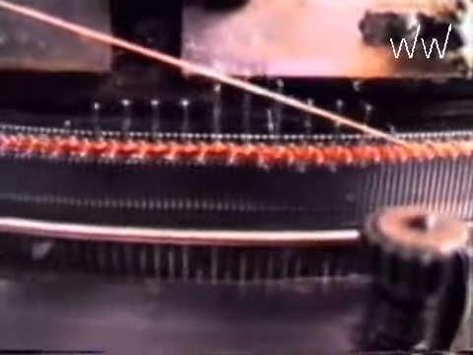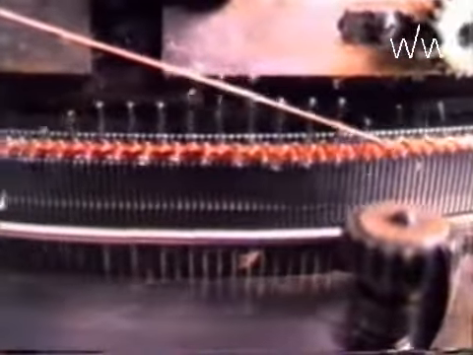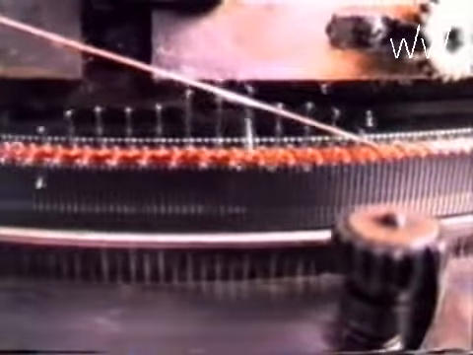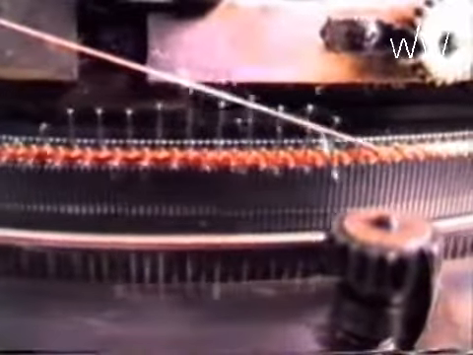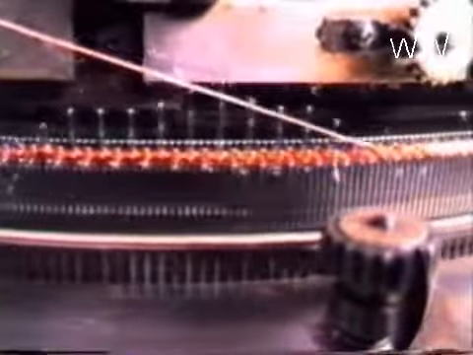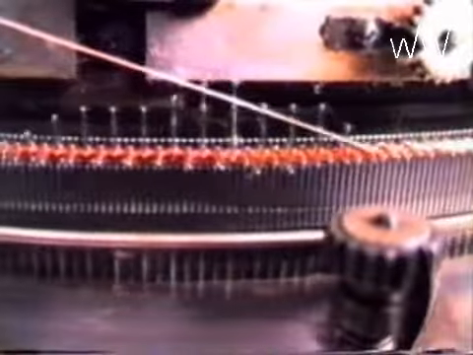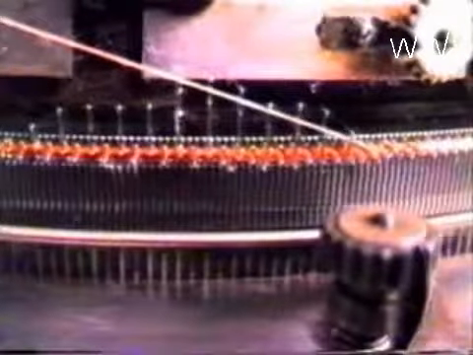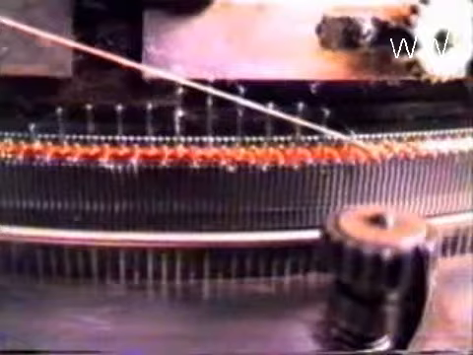The dial needles are recognizable only as brilliant points in this view. The red course worked on the feeder before is covered with a white course and worked in the previous needle gaps. The surface of interlock fabrics is even and well suited for printing.